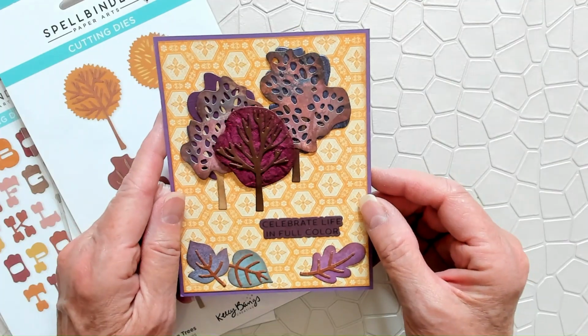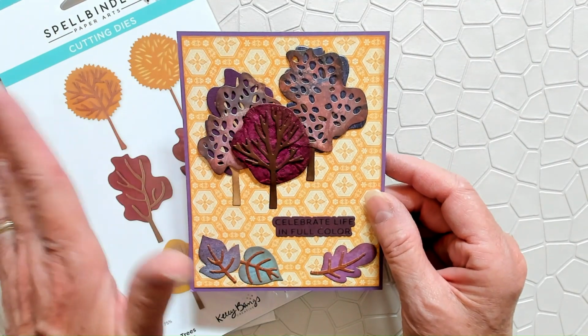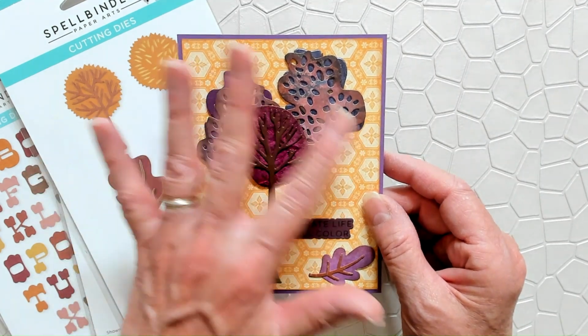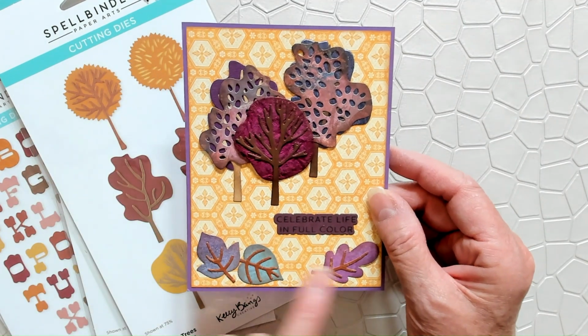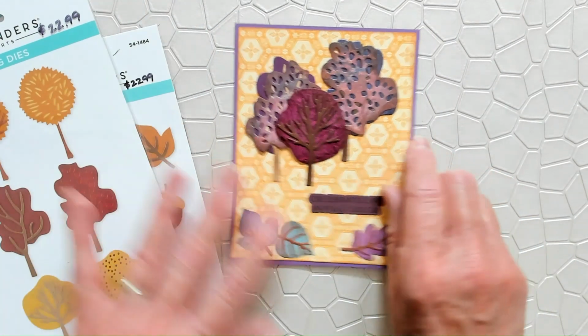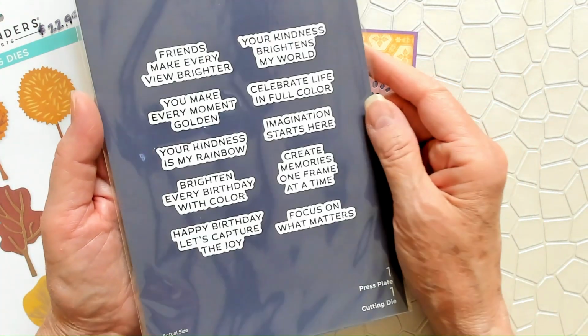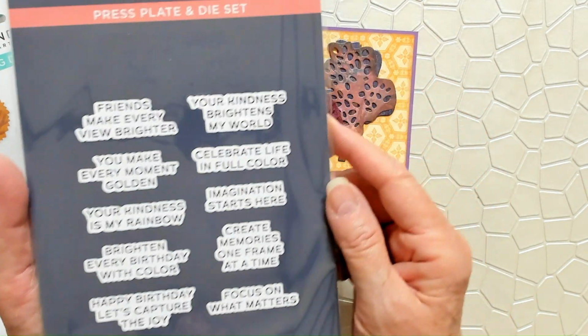And then I used my leaves down here. I did use my ink drop paper pads for a lot of the trees, because then it was just ideal to have all those different colors. Same thing for the leaves. And Celebrate Life in Full Color, that is from a Better Press plate. This is called Real Color Sentiments.